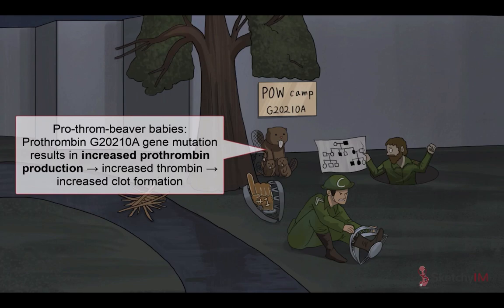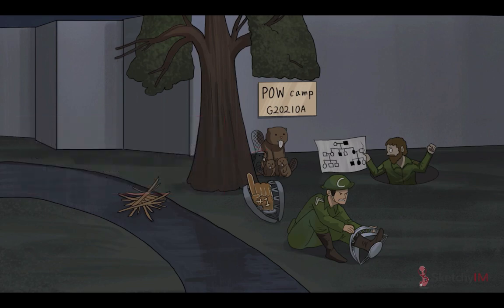Speaking of which, these young throm beaver precursors are our recurring sketchy symbol for prothrombin. Because prothrombin is the precursor form of thrombin. They're too young to be damming up rivers left and right, but give it time. Anywho, a mutation in the prothrombin G20210A gene leads to significantly increased prothrombin production, which means more thrombin production and more clot formation.